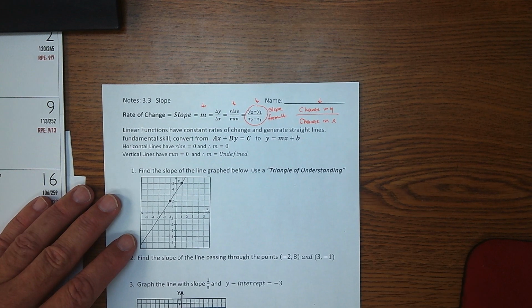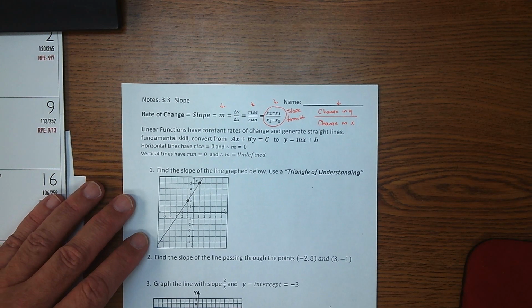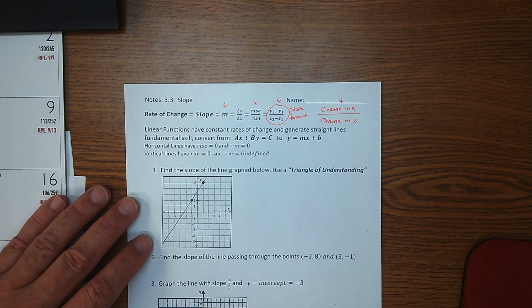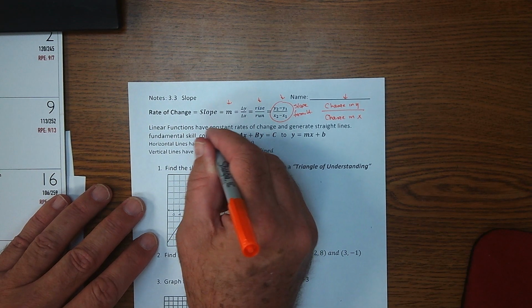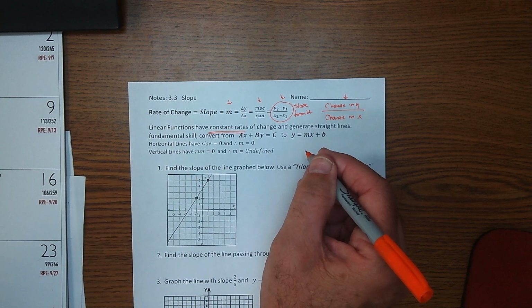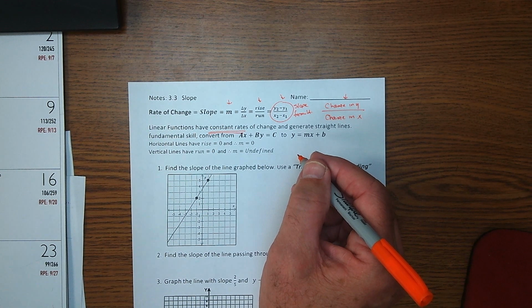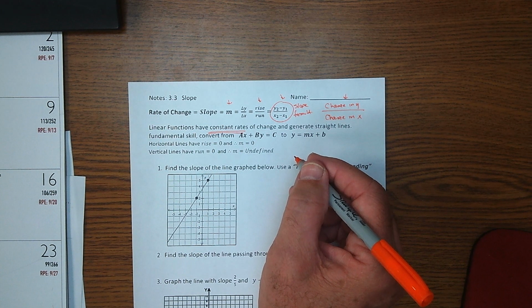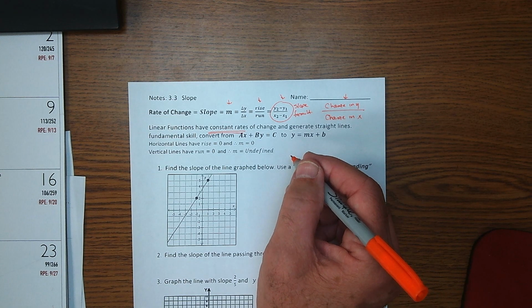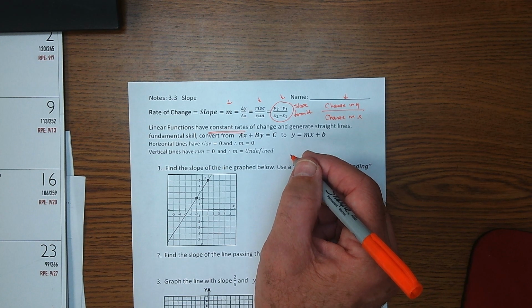Okay, so when we find slope, it's a function for linear functions and shows a constant rate. What that means is when you find a slope of 2 or something like that on one of the lines, that slope stays the exact same throughout that whole line. It's constant. It doesn't change. If the slope changes, you have a new line. So if you find the slope of a line to be 3/2, then every part of that line will be a 3/2 slope.